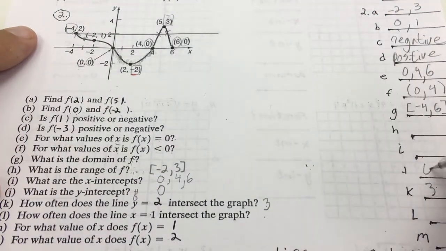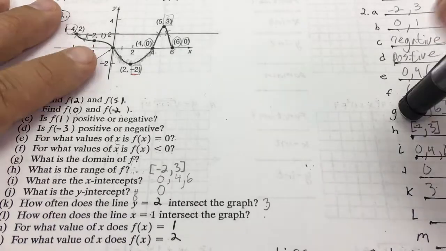I guess you could see that. 0, 4, 6. From negative 2 to 3. Sorry for my poor penmanship.